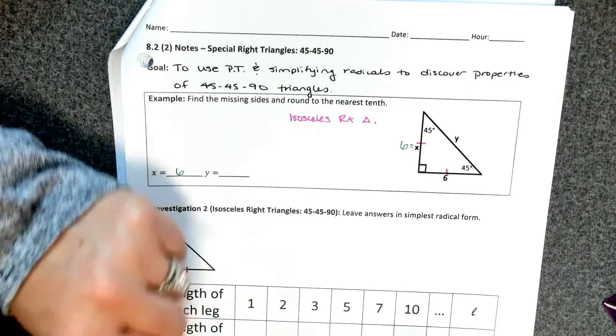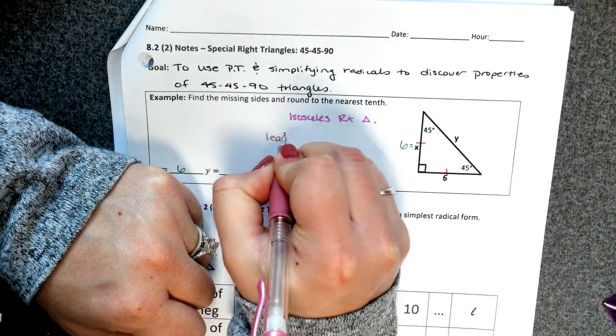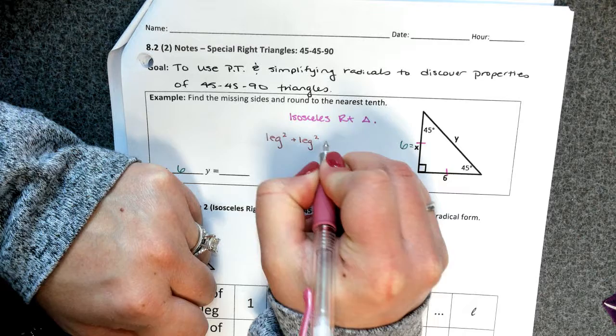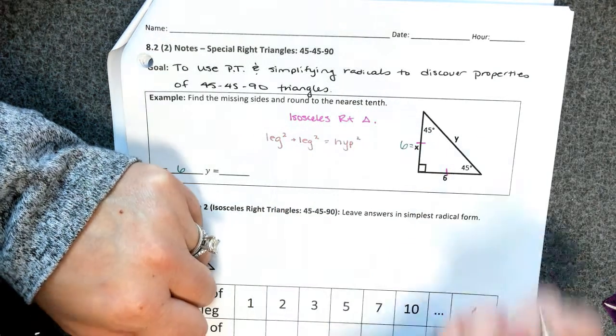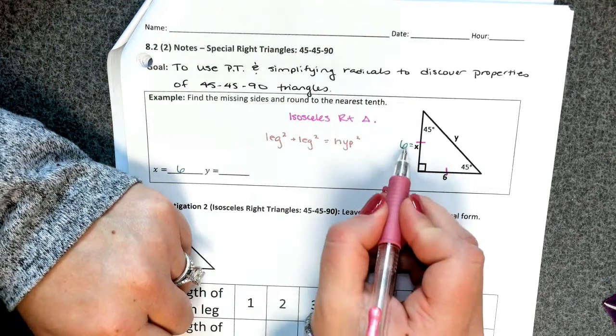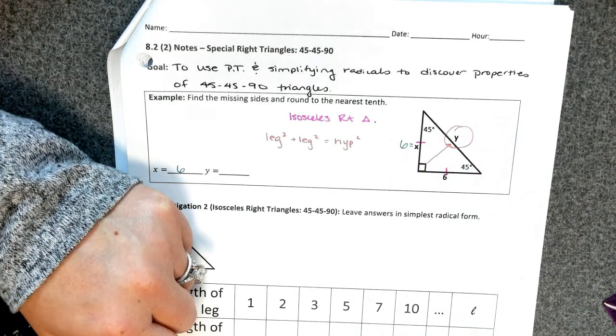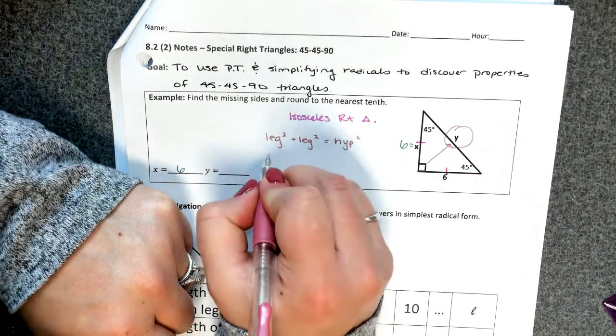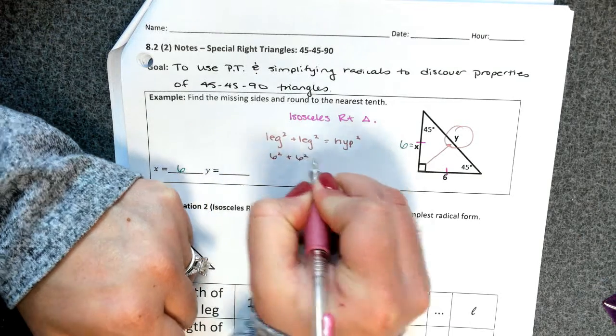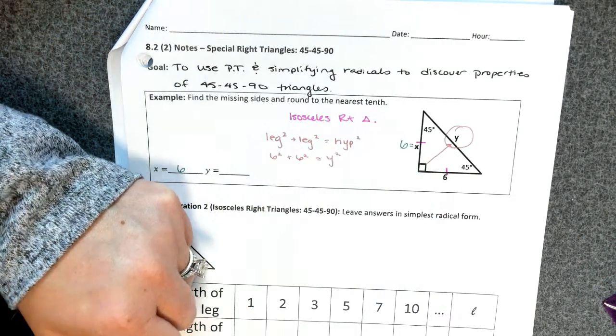Leg squared plus leg squared equals hypotenuse squared. So, a leg is 6, a leg is 6. Remember, across from the right angle, there's your hypotenuse. So we have 6 squared plus 6 squared equals y squared.